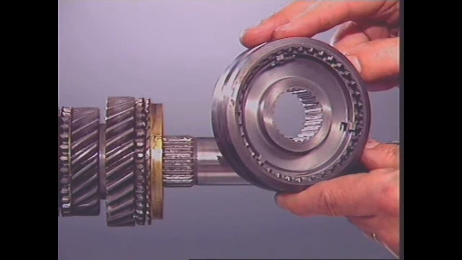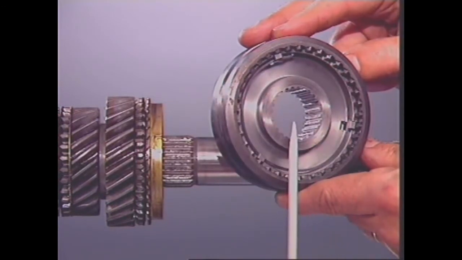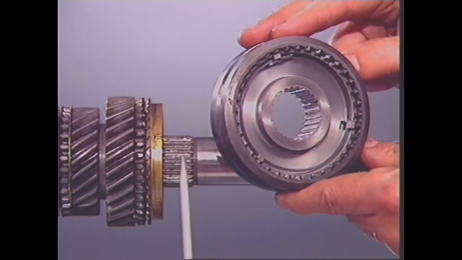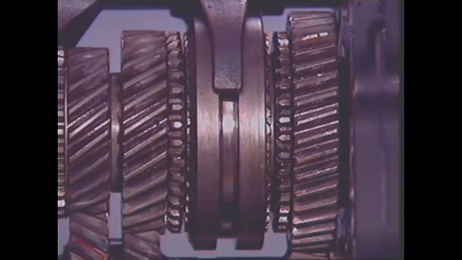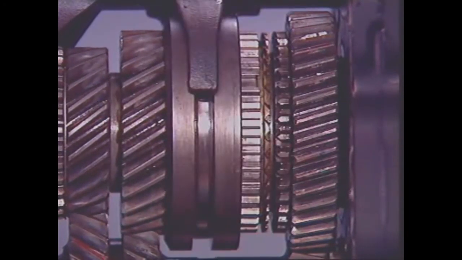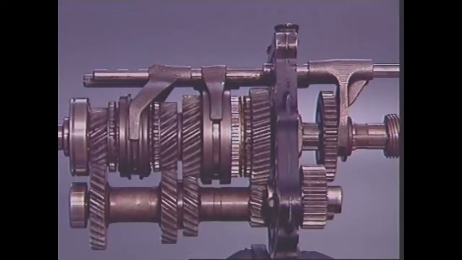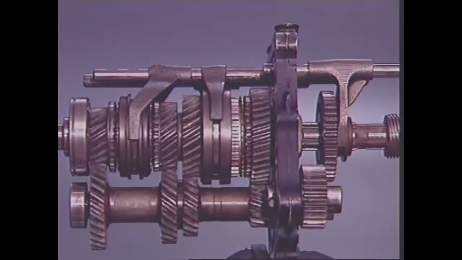The teeth face an internally toothed engagement sleeve located on a central hub, which is itself splined to the main shaft. The engagement sleeve can slide in either direction to engage the external teeth on the appropriate gear. This locks the gear through the sleeve and hub to the main shaft.